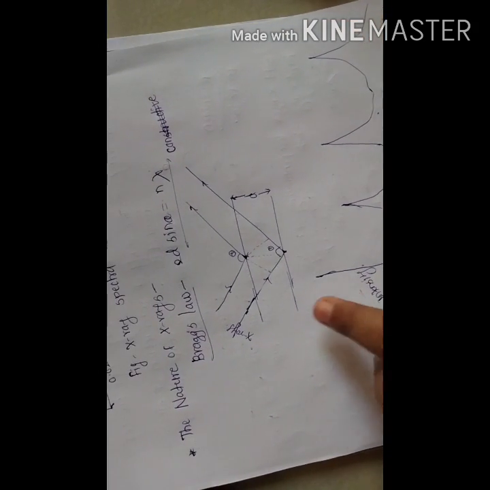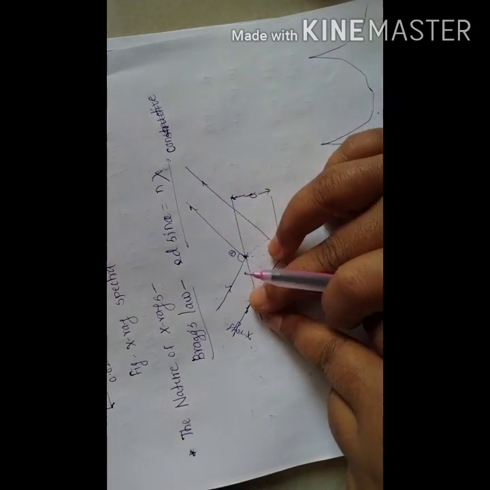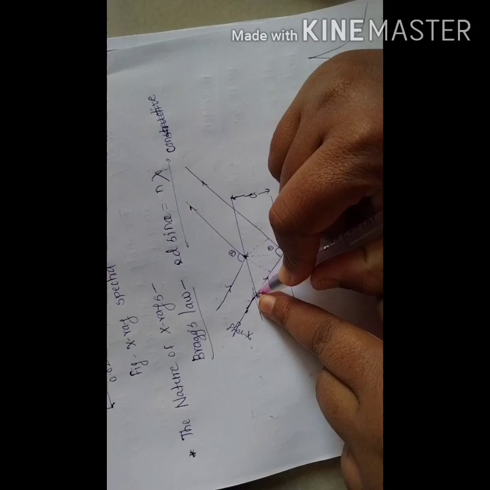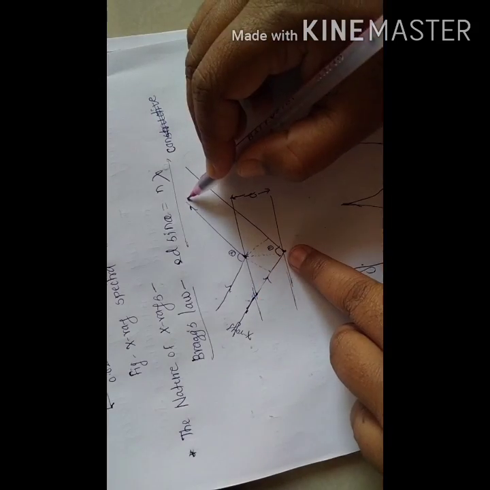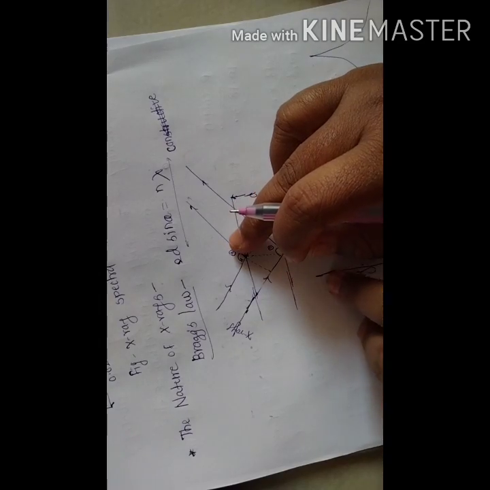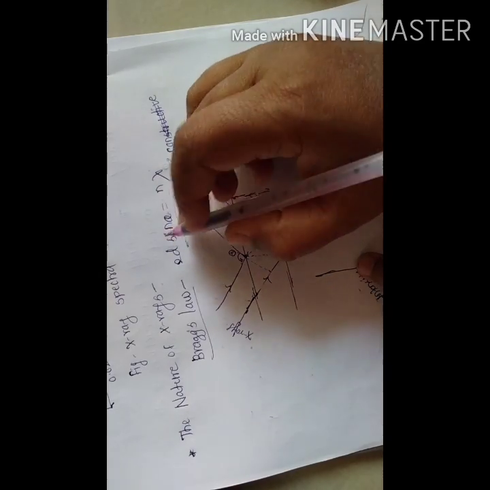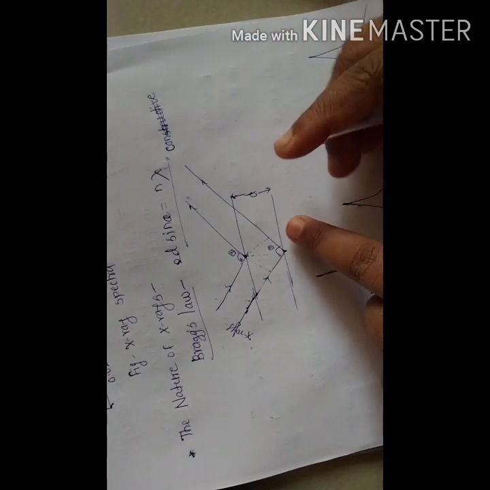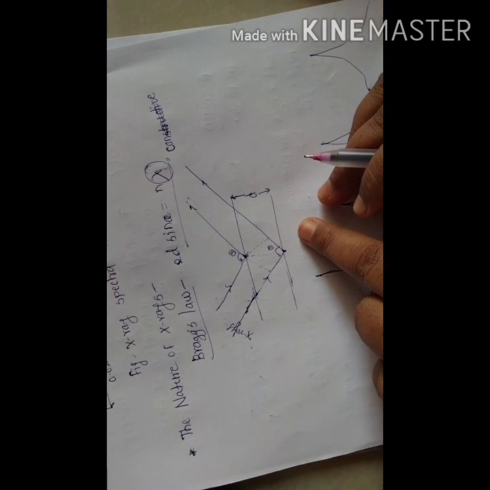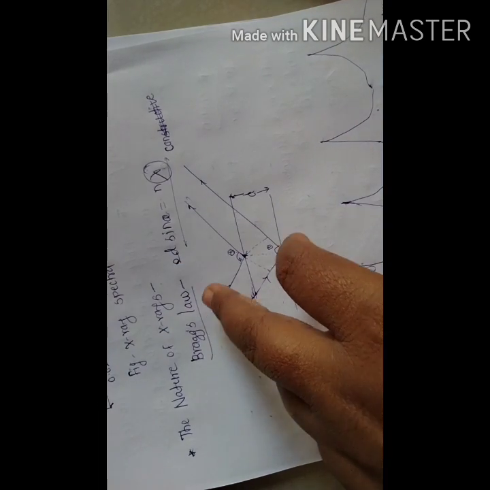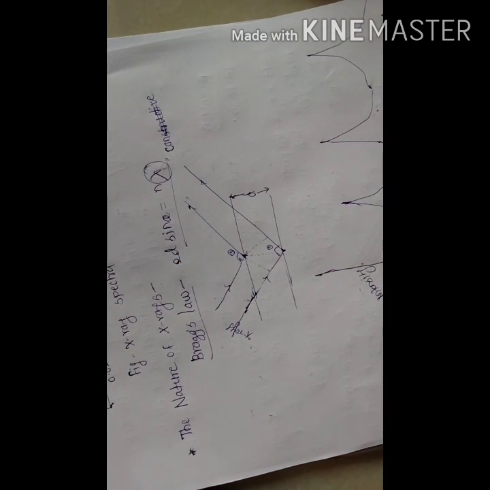Okay, so suppose this is an atom or any material, and X-rays are incident on this. It gets reflected, and theta is the angle, the diffraction angle. We will call this the diffraction angle. d is the distance between two planes of this atom, and lambda is the wavelength of that X-ray. Okay, so this is Bragg's law. By using this Bragg's law, we will determine the crystal structure of any material.